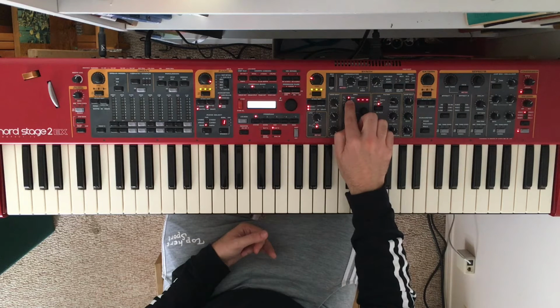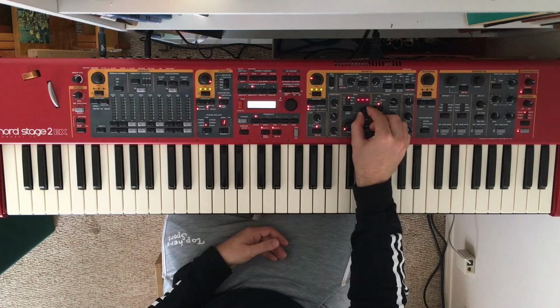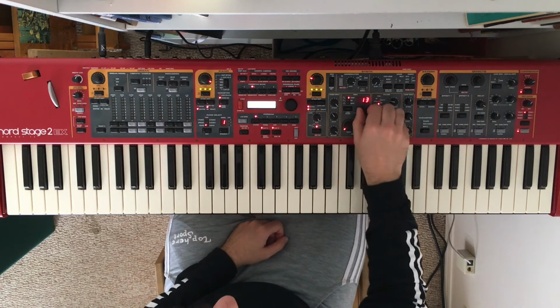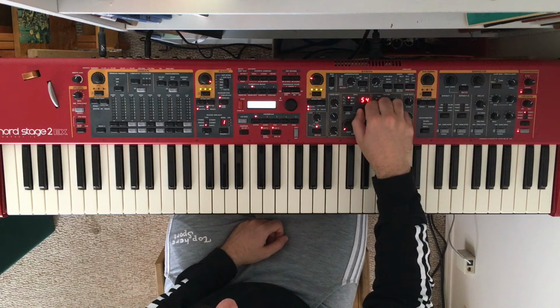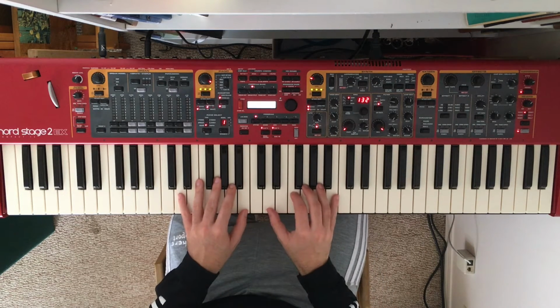So with the light pointing to SAMP, or sample, I'm going to turn the knob right here under the screen. For now, I'm going to go to pad 132. This is my go-to pad. I think it just sounds good with everything. So 132, and it's called ambient strings. Let's hold down a G chord and see what we got.